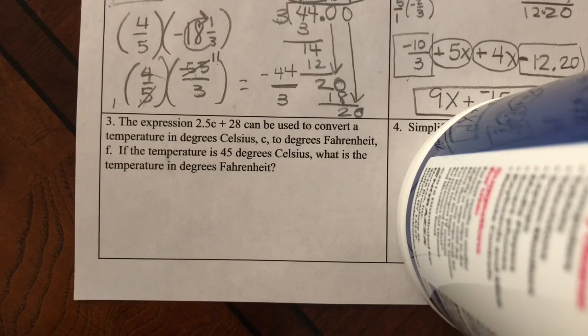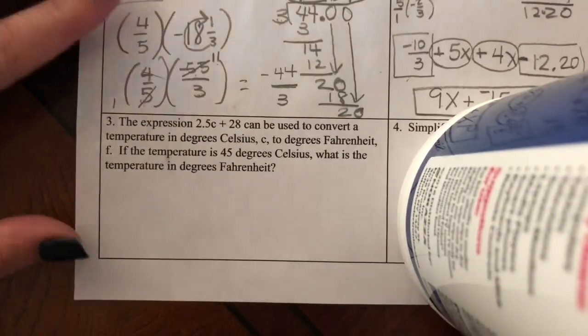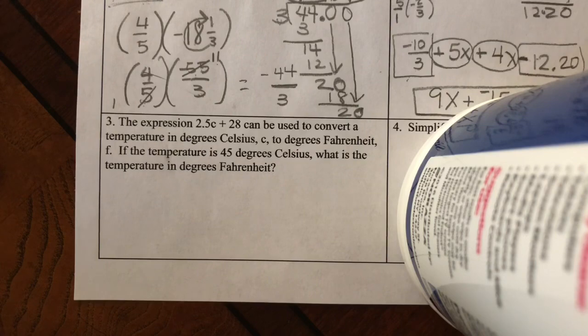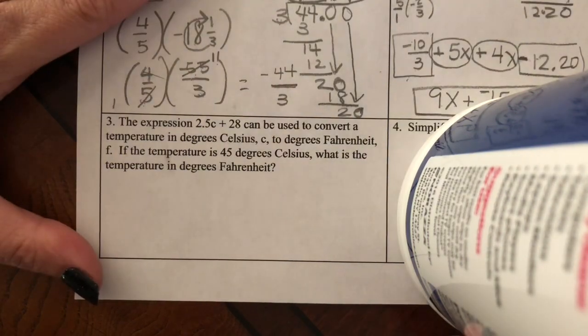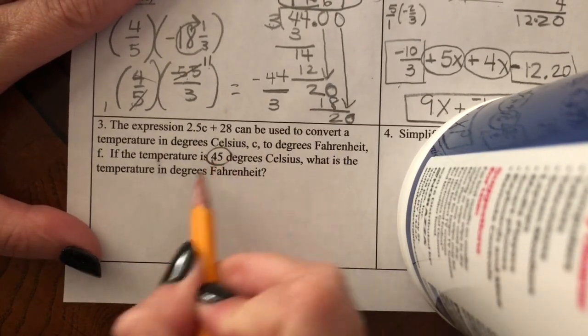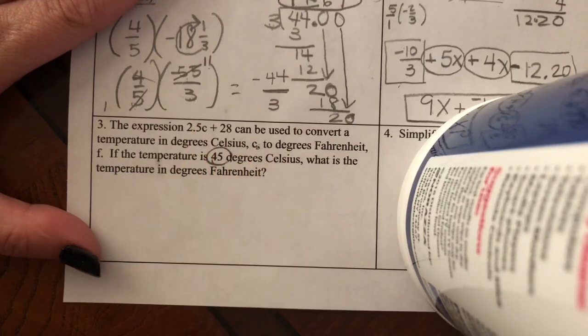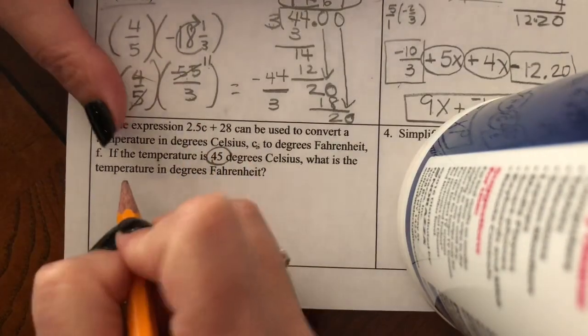Moving on to number 3. The expression 2.5C plus 28 can be used to convert a temperature in degrees Celsius, C, to degrees Fahrenheit, F. If the temperature is 45 degrees Celsius, what is the temperature in degrees Fahrenheit? This problem is throwing so many of you off, and it's actually not that difficult. All we're using here is substitution to evaluate what's going on in this scenario. So we're going to take the 45 degrees, which is representing Celsius, or C, and we're just going to insert that into the problem.